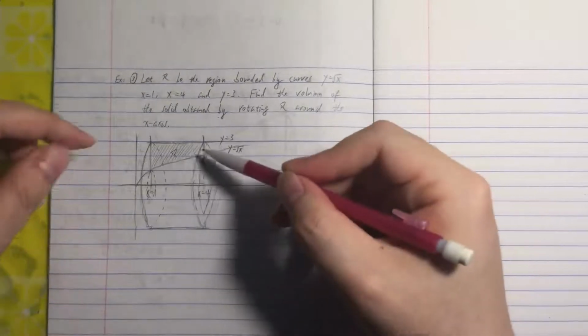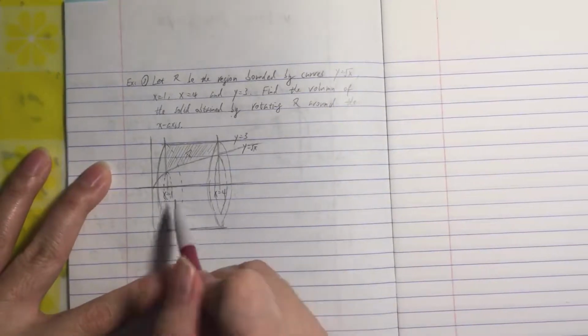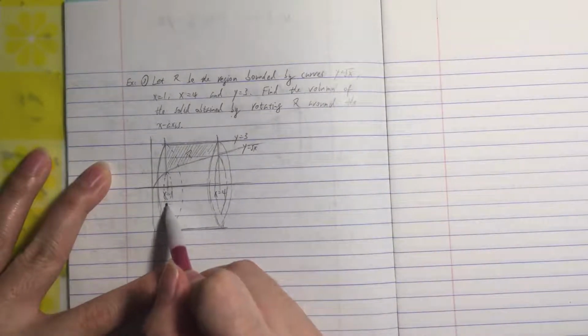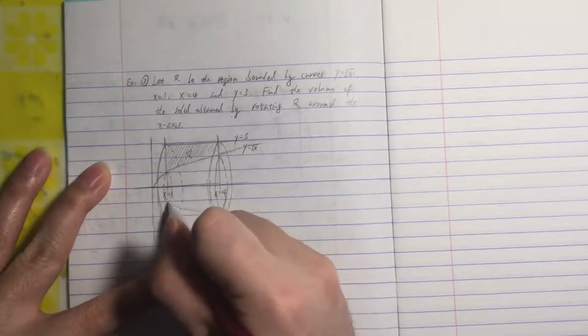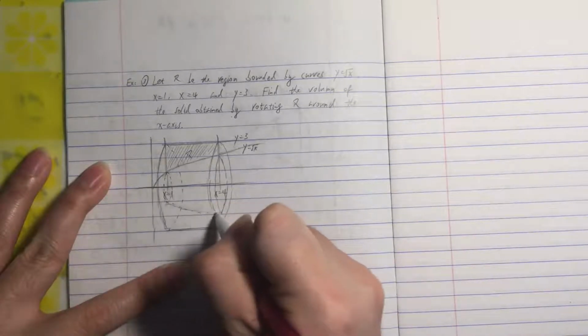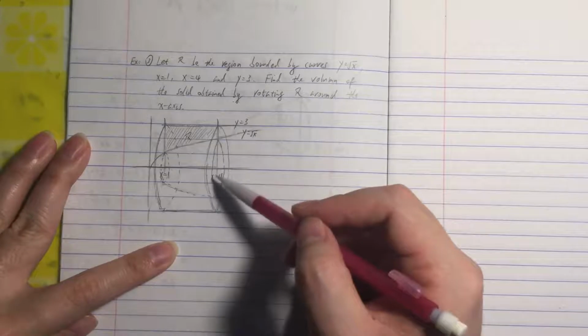I have a solid with a hole inside. In order to find the volume, we use the outer volume minus the inner volume.